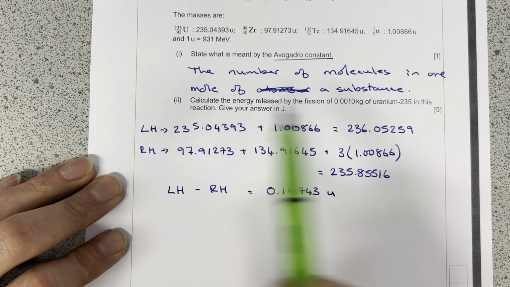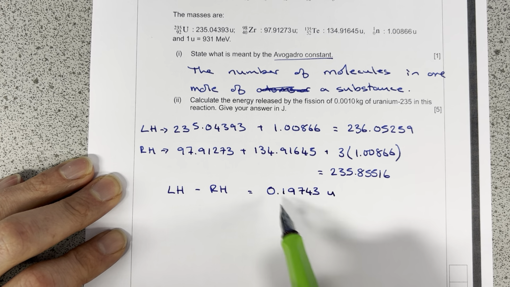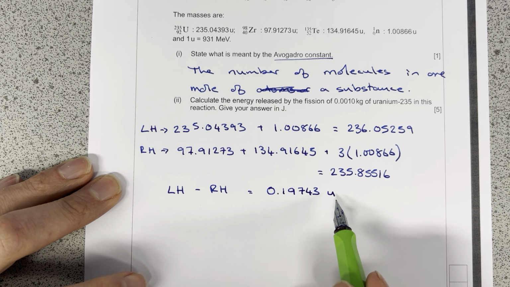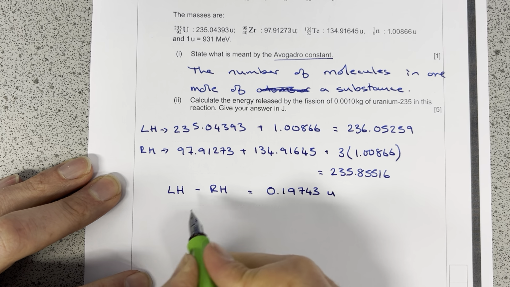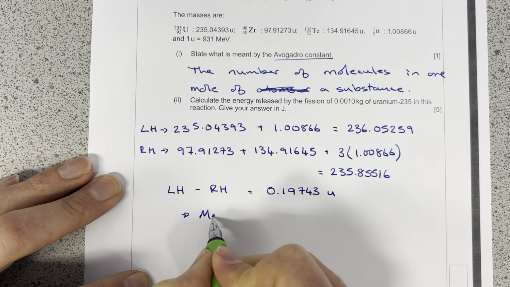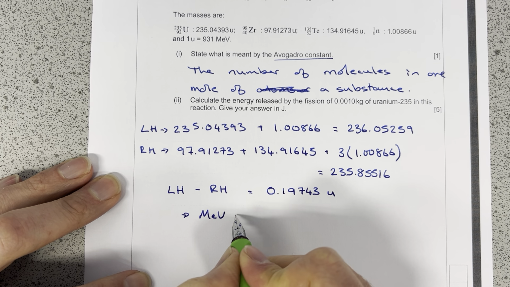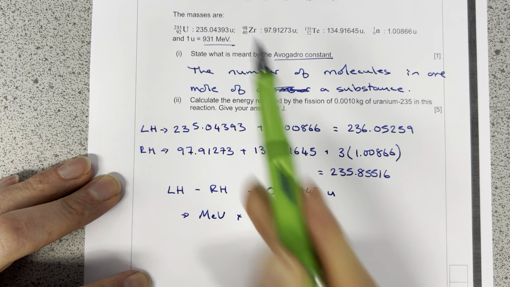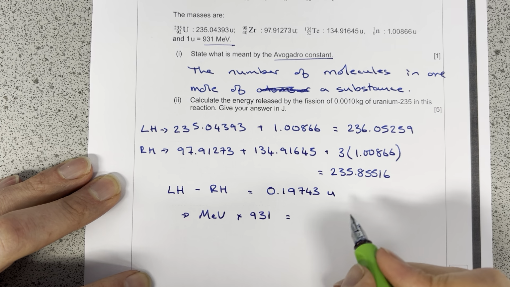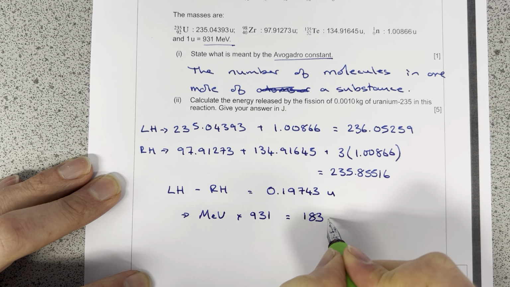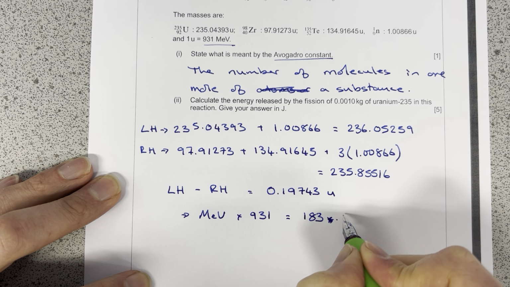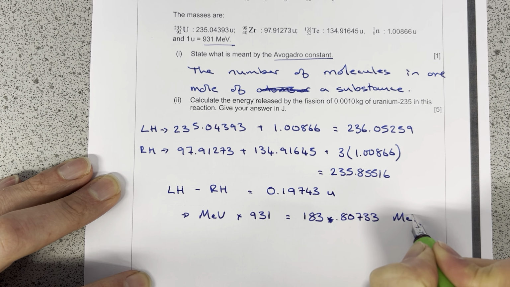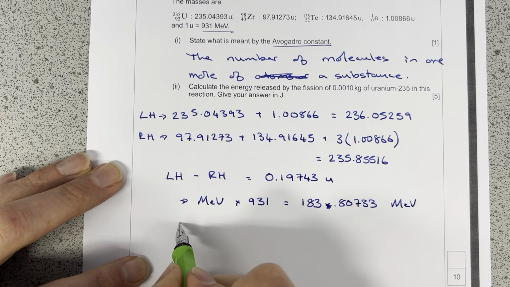Okay, now what does it actually want us to do? Calculate the energy released. So that's actually a mass defect. So the first thing I'm going to do is turn that into MeV, which is a measure of energy. To do that, I'm going to times by 931, which is this value here. And that's going to give me 0.80733 MeV is released.